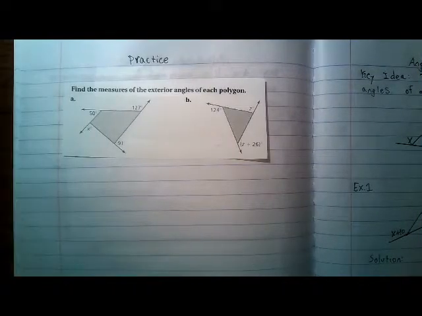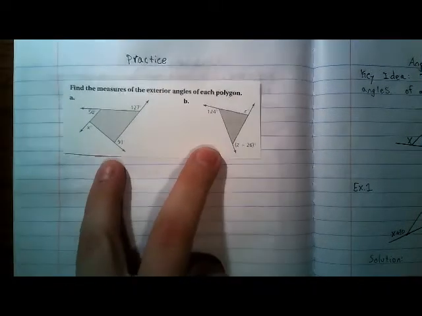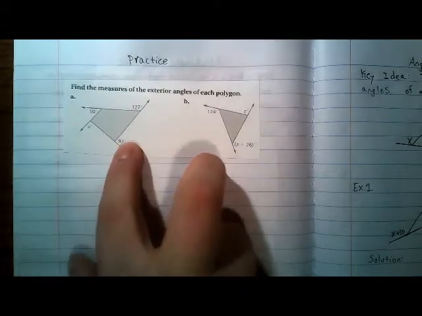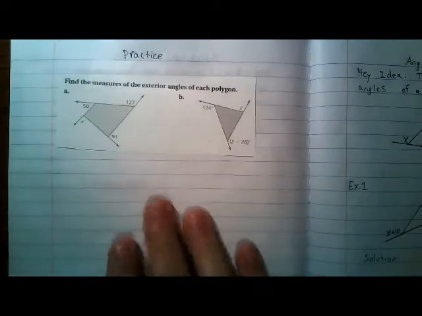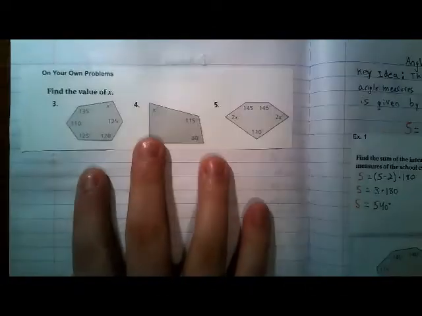On the left side of the entry, you're going to do these two practice problems. Find the measure of the exterior angles of each polygon. Have your teacher check these two problems. Make sure they've checked these three problems, and then you can move on to the practice page that goes along with this section.